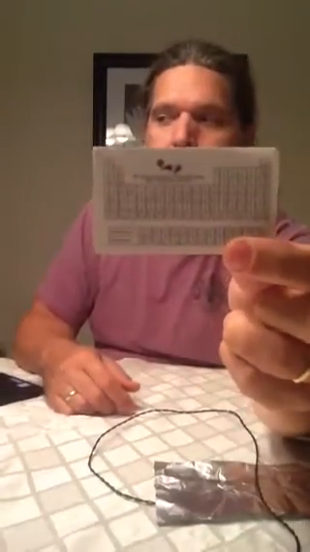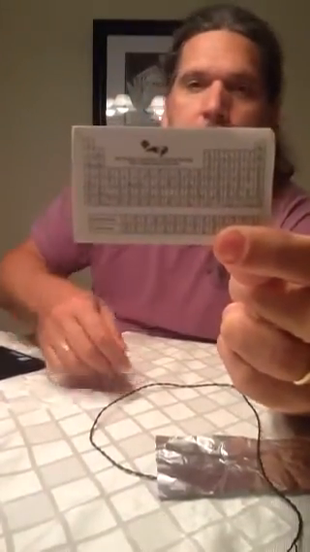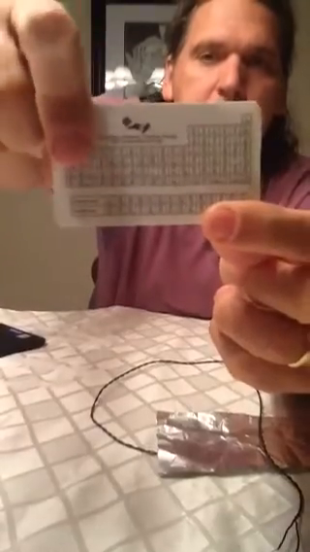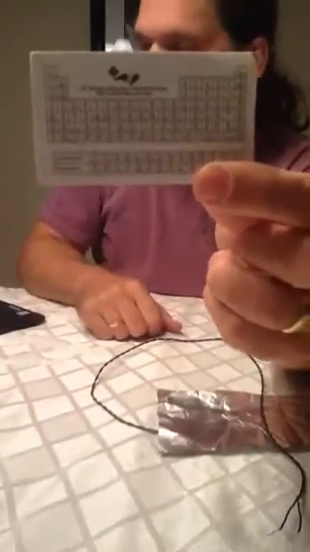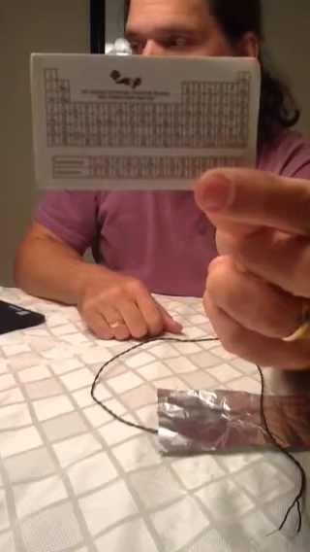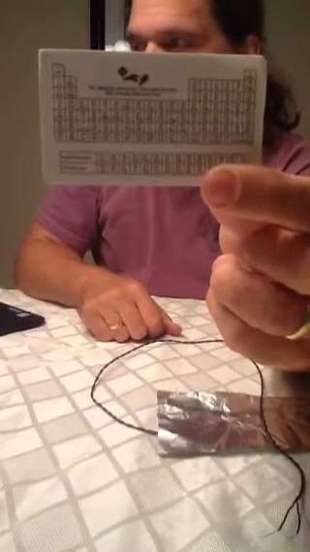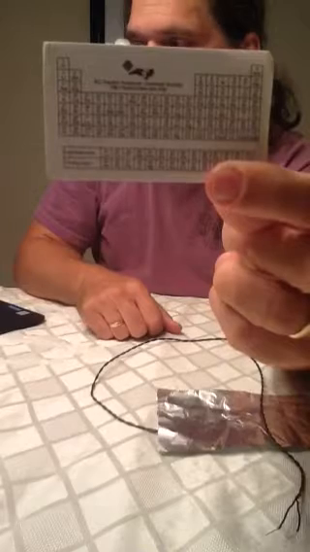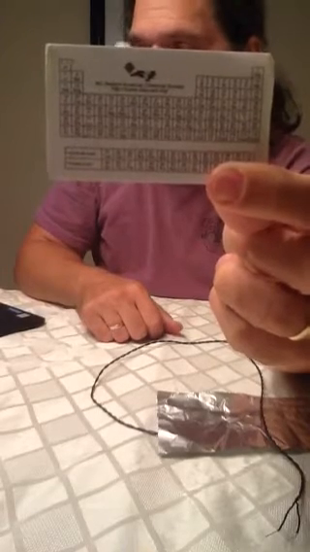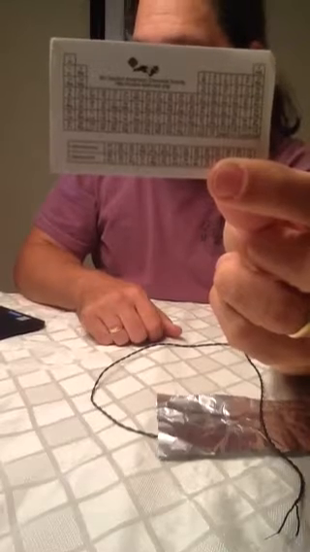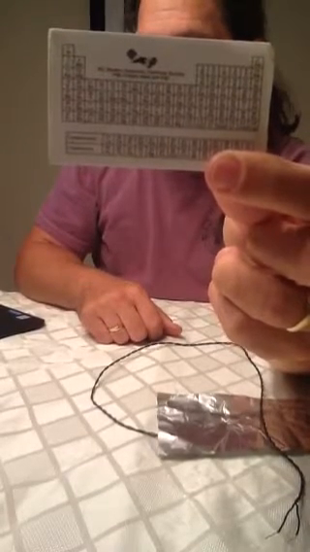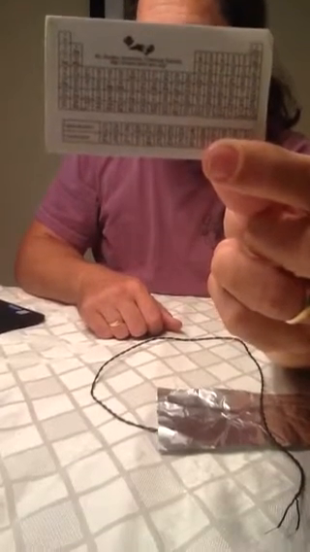On the periodic table, metals would be on this side of the periodic table. A metal is a class of elements characterized by physical properties that include shininess or luster, malleability, ability to be beaten into a shape, ductility, drawn into a wire, and conductivity, which means electricity can flow through them.